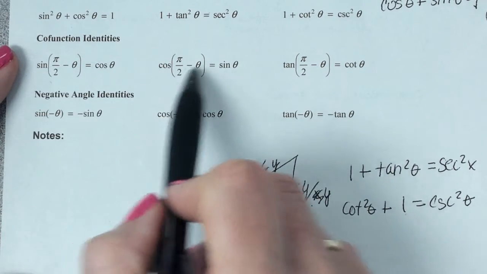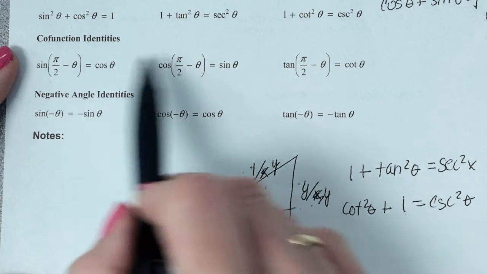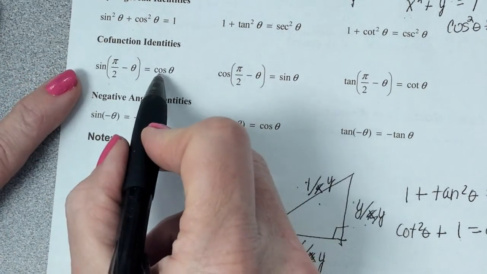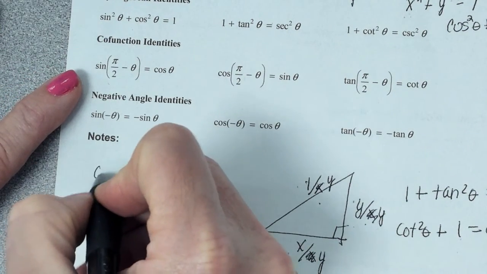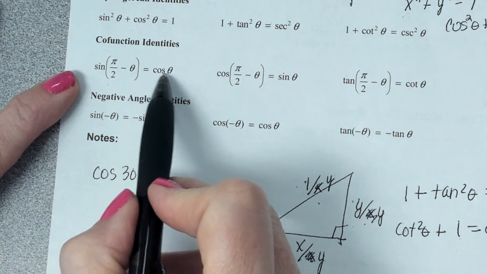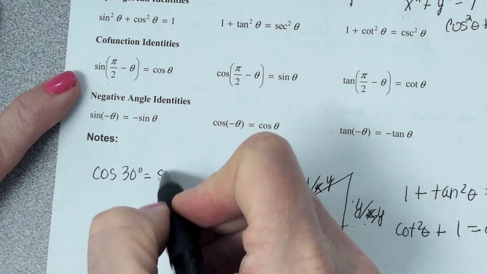The next identities are called the cofunction identities. And all this says is that if I give you, say, the cosine of 30, this is saying that the cosine of 30 has to be the same thing as sine.